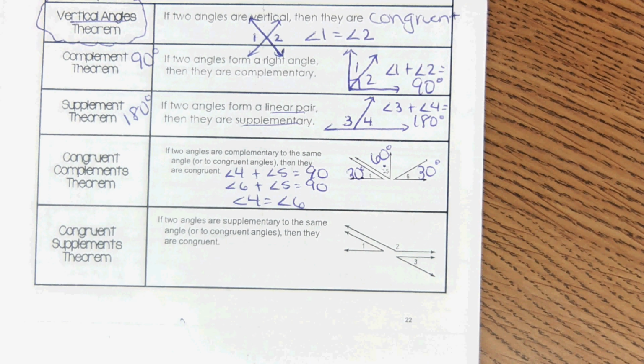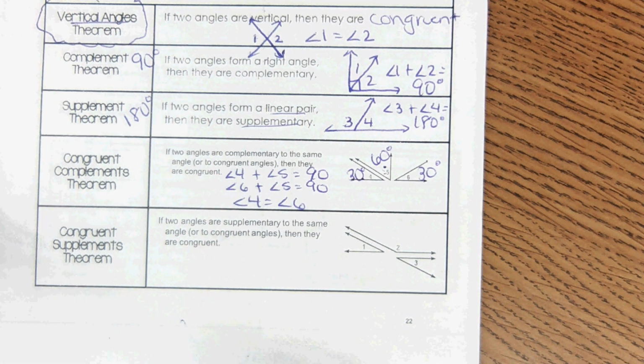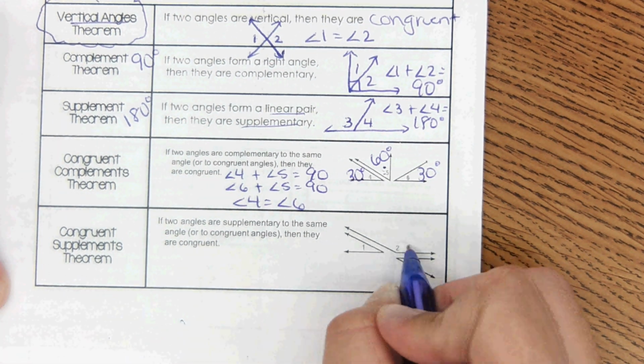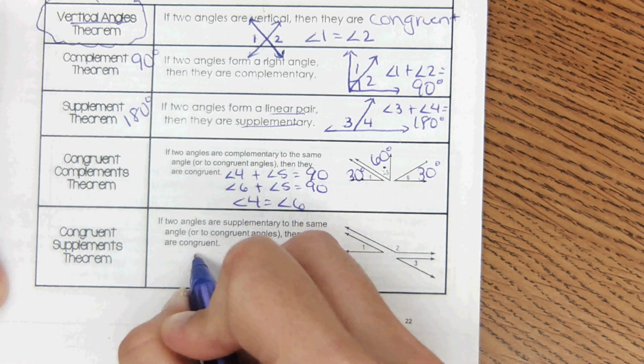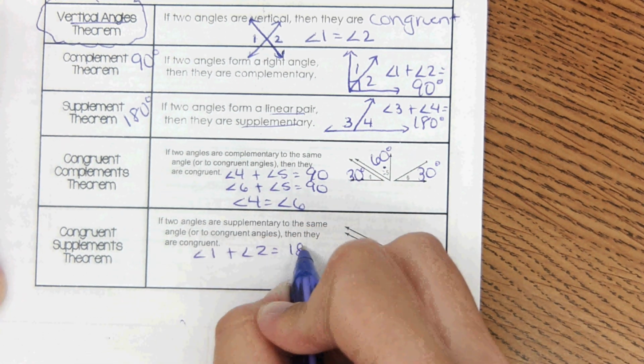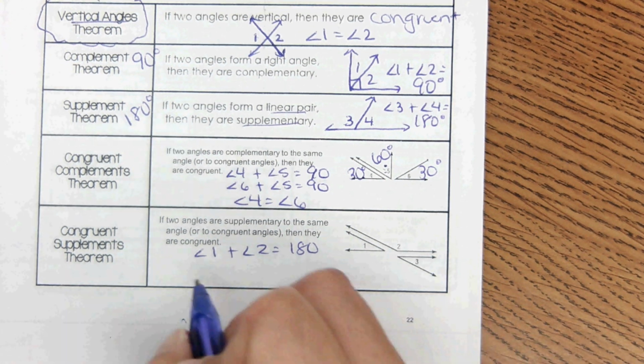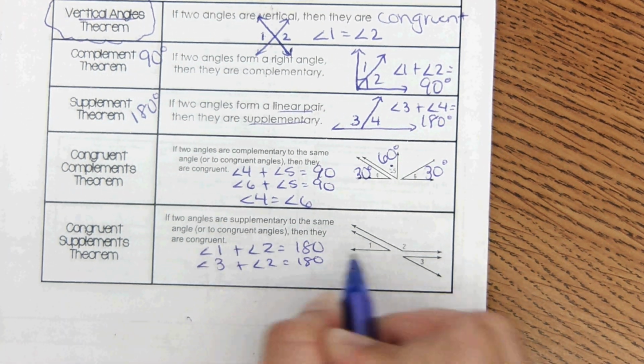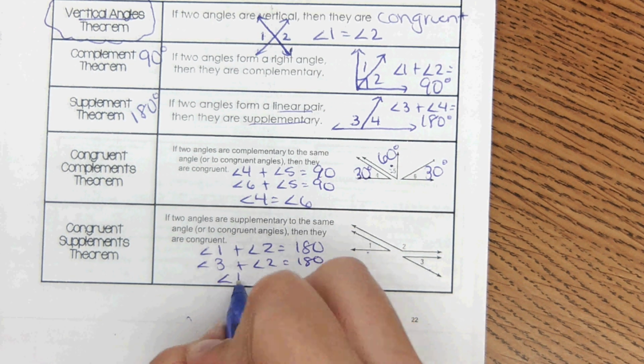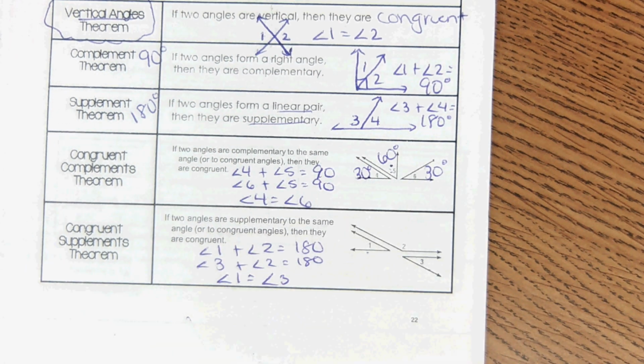Okay, and then congruent supplements theorem, same idea but with 180 degrees. So let's say 1 and 2 are supplementary, so angle 1 plus angle 2 equals 180. And then 3 and 2, angle 3 plus angle 2 equals 180. Therefore, angle 1 is equal to angle 3.